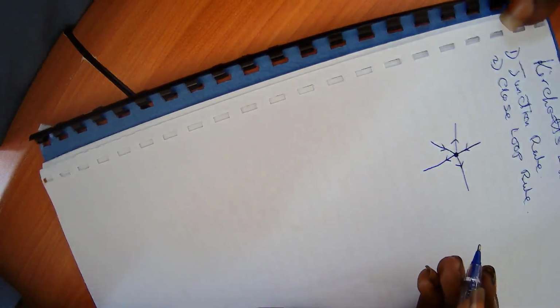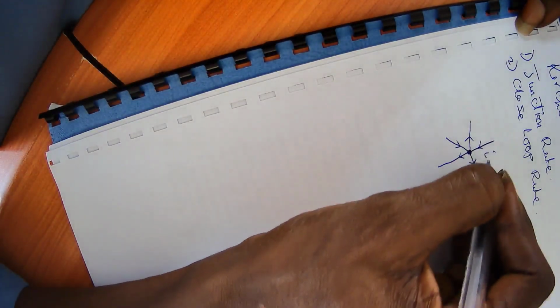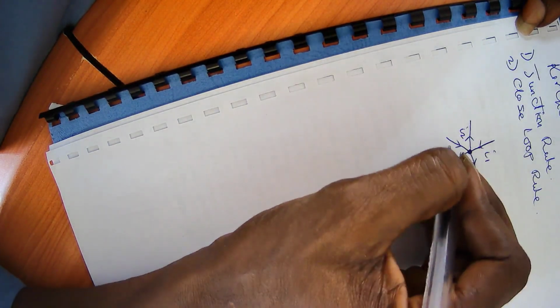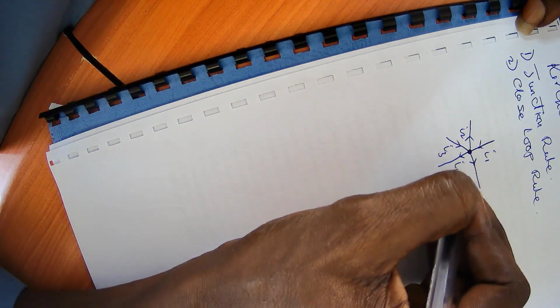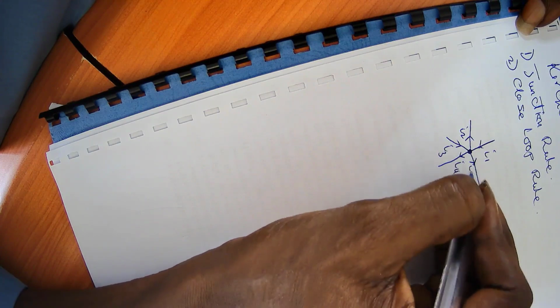So let's see the currents. Let's say this is I1, this is I2, this is I3, I4, and this is I5.